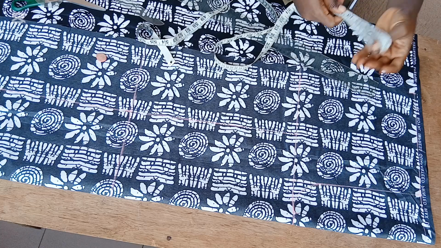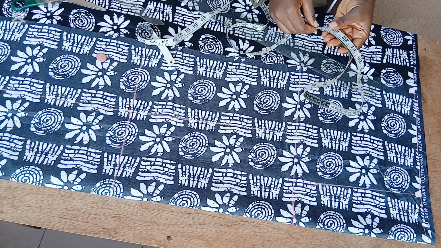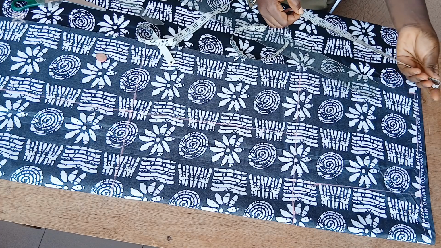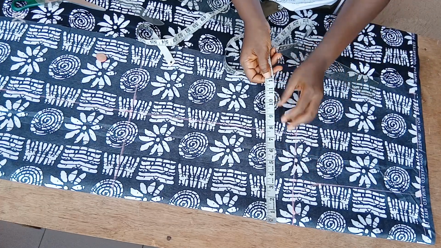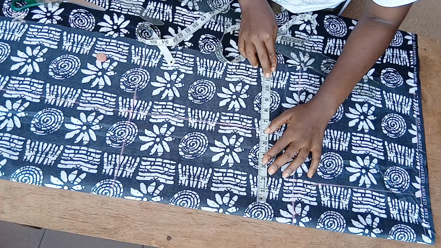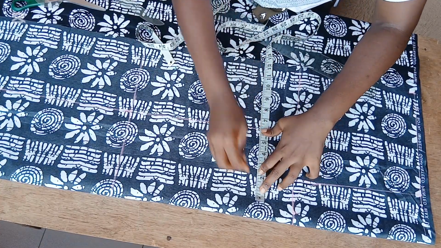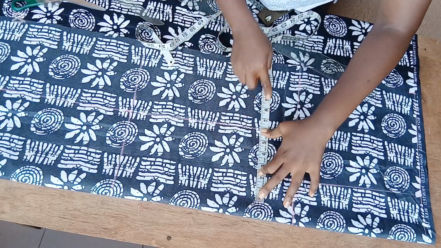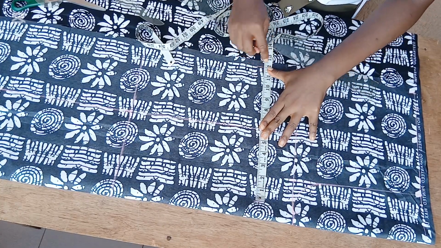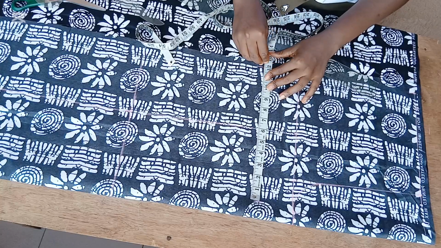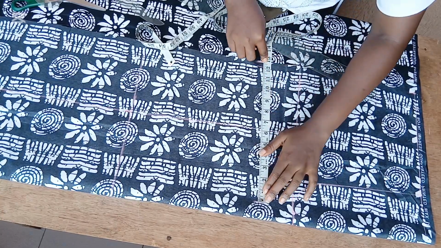I don't know if you get it. Let me recap again. My thigh is 24. 24 divided by 2 is 12. That 12 that I got, I divide again by 2, which gave me 6. I'll now place that 6 at that center line that I marked, and I will take my correct measurement. I mark 6 at the other side, and I also mark 6 at this side, just as you can see me doing.